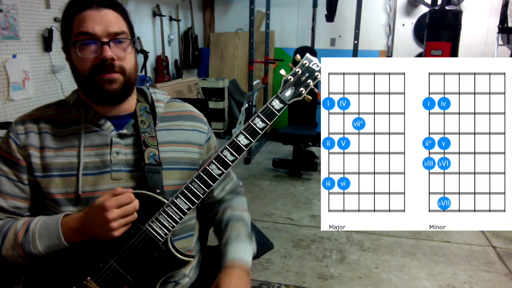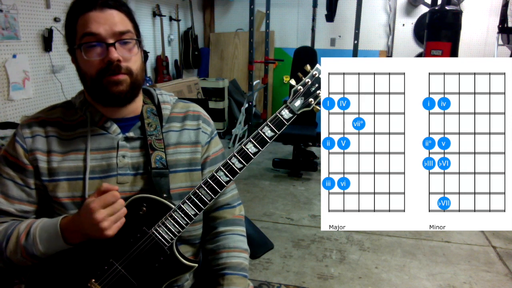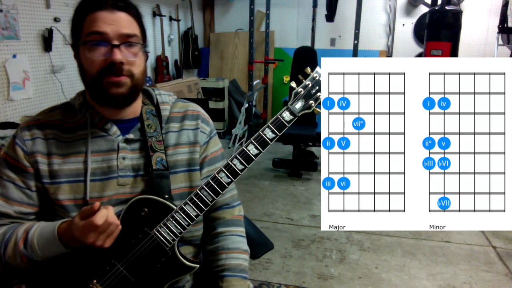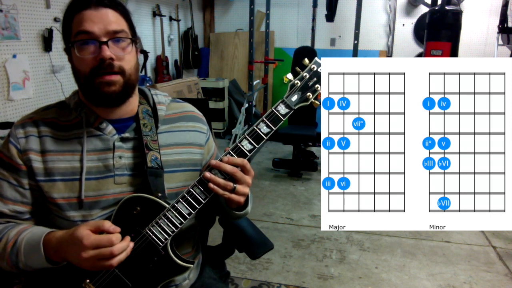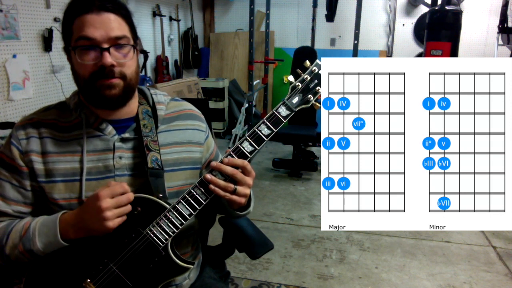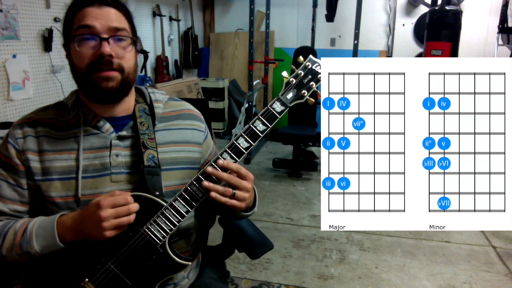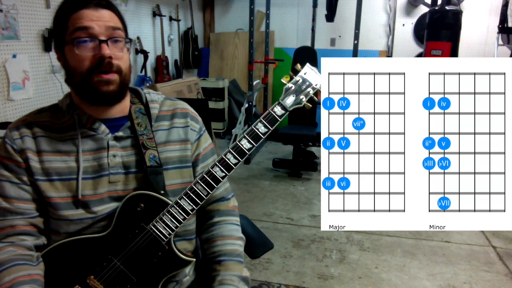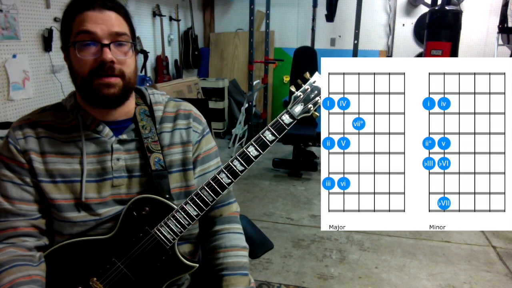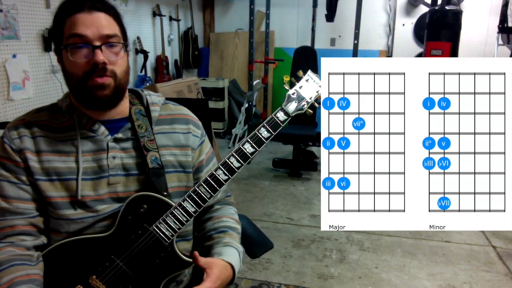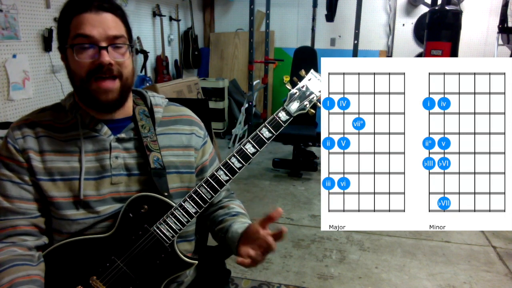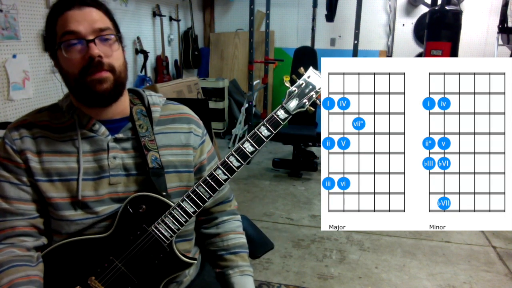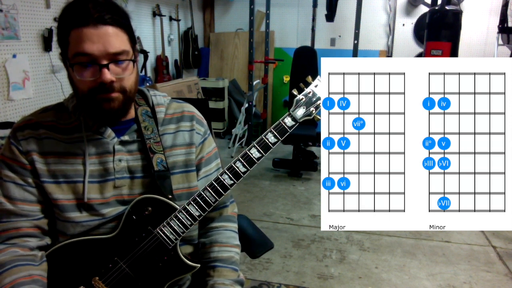There are a couple of things you need to know before you can make use of this. The first one is just knowing this scale shape. You need to be able to play it and have it under your fingers, and that's pretty easy to learn. The next thing is that for any given major or minor key, there is a set of 7 chords that are valid in that key. They're composed entirely of notes from the key, and those 7 chords are what we call the diatonic chords of that key.